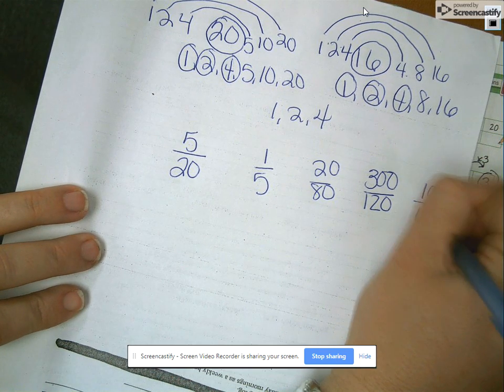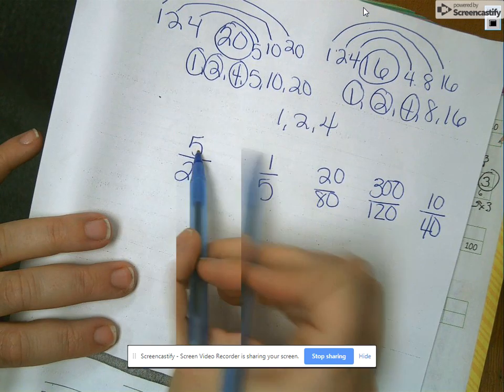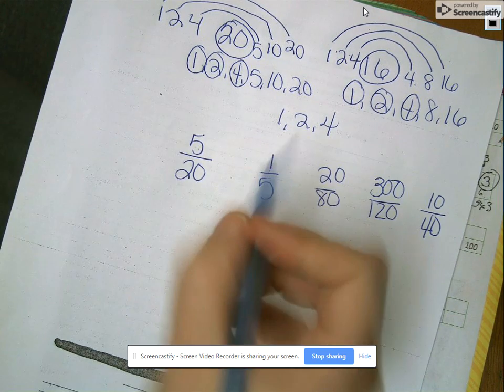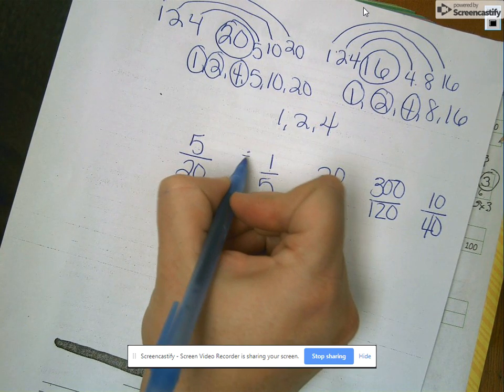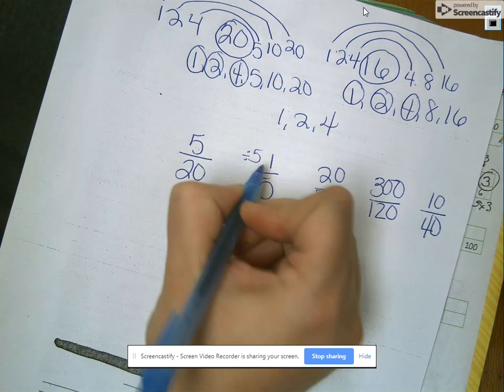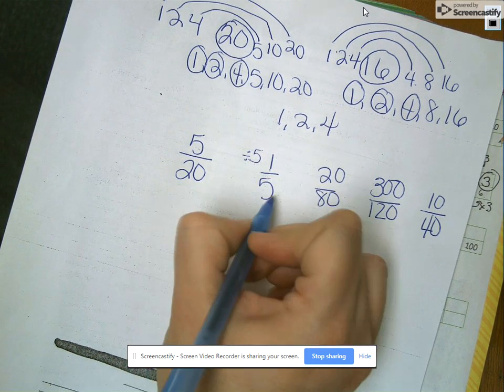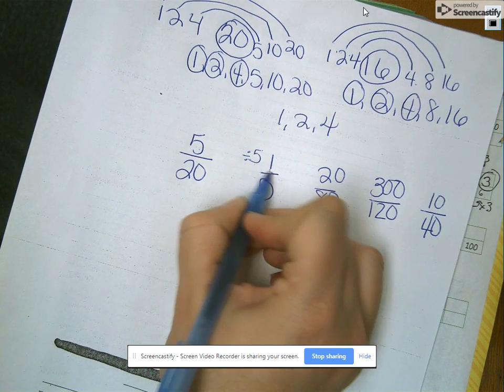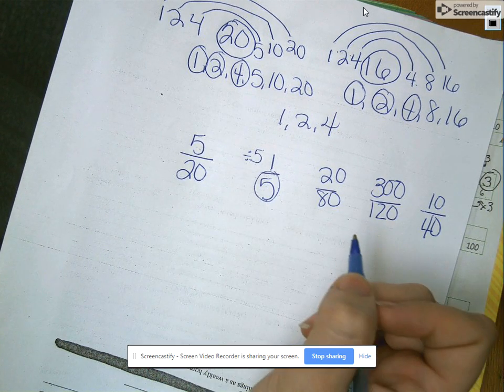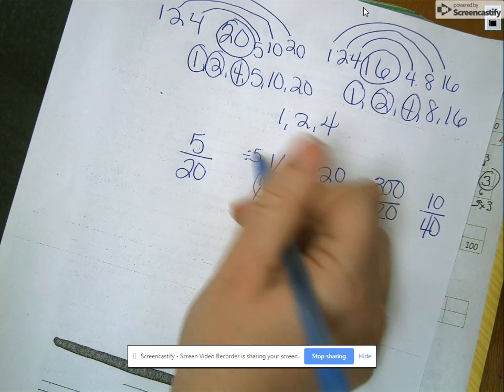All right, so to get 5 to 1, I need to divide by 5, right? Because 5 divided by 5 is 1. What's 20 divided by 5? That's 4. This is not a 4, so therefore this is not in the same fact family.